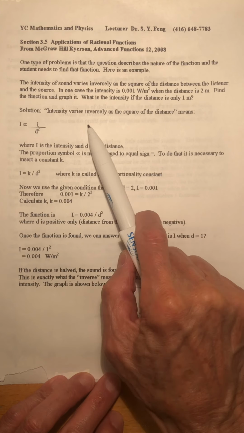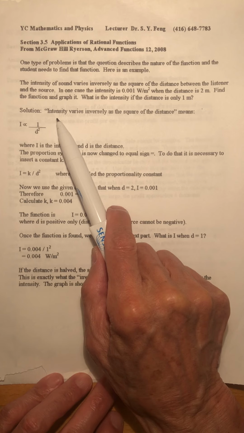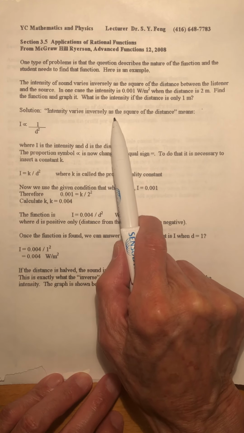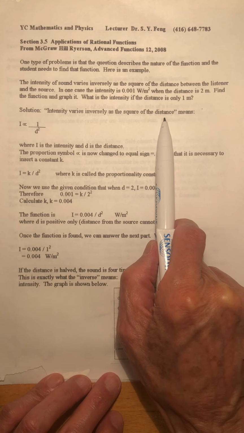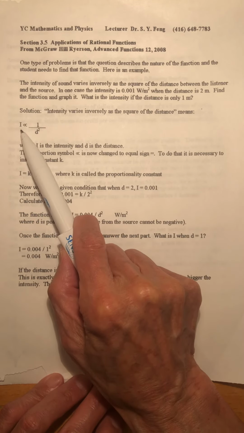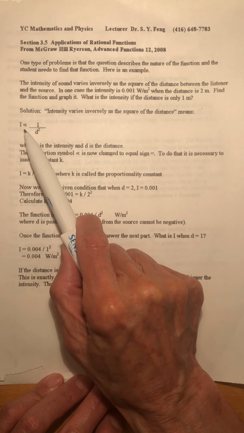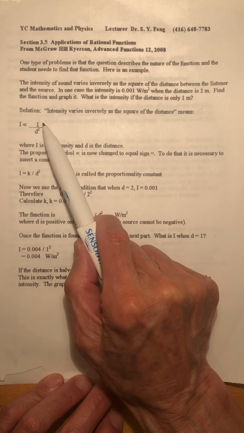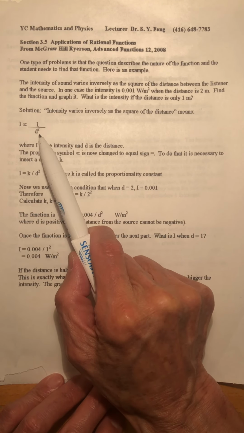So from the wordings, the intensity varies inversely as the square of the distance. This means the intensity I varies proportional inversely. Inversely means 1 over something.